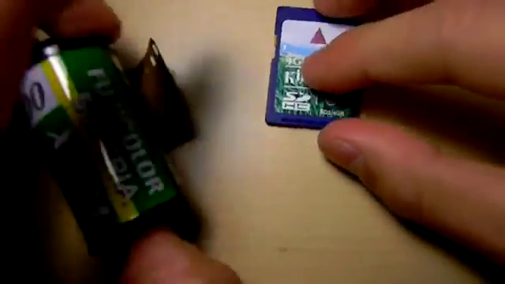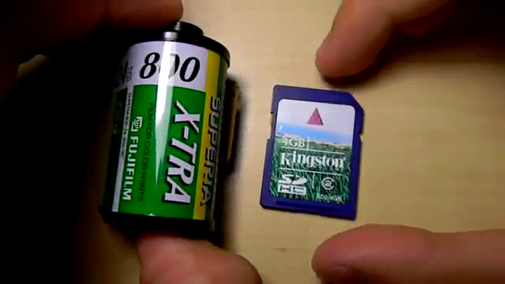Hello, let's talk about film versus digital memory. Today I'll be specifically focusing on just the memory and not the cameras. Film comes from these old cameras, and digital comes from these cameras you'll see on the market today.